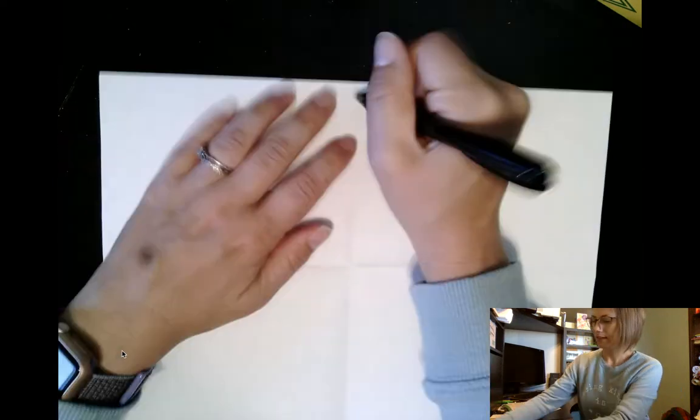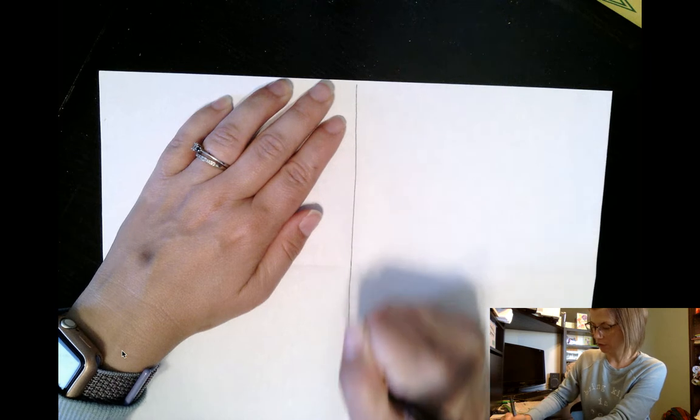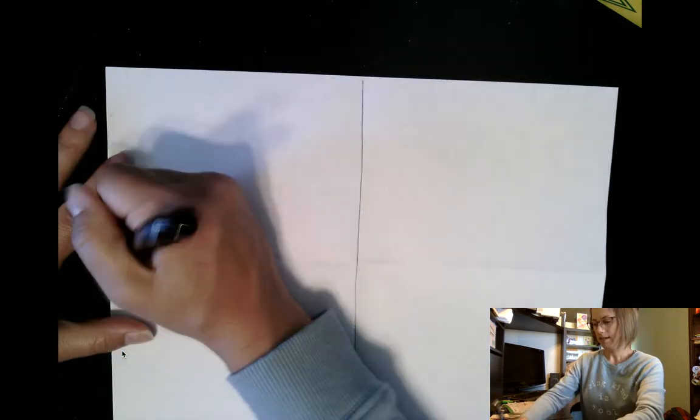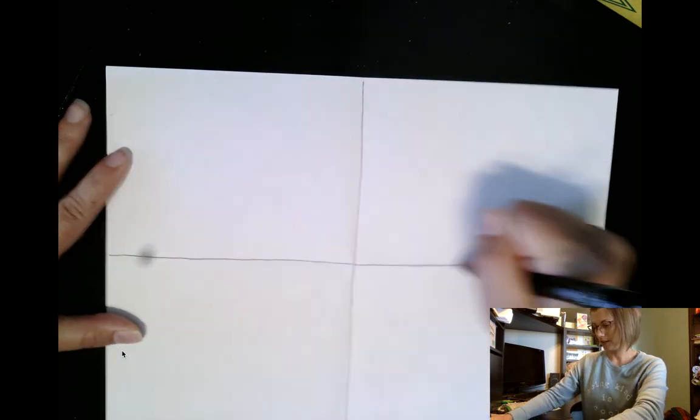When you open it back up, you made an answer box. You can draw a line down the middle, and you can draw a line across the middle. Look, now I've got 1, 2, 3, 4 squares. That was a pretty cool trick.